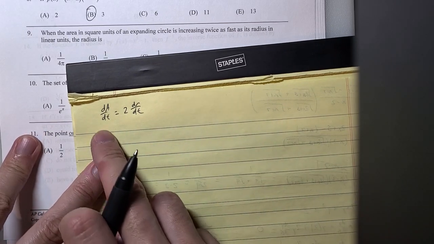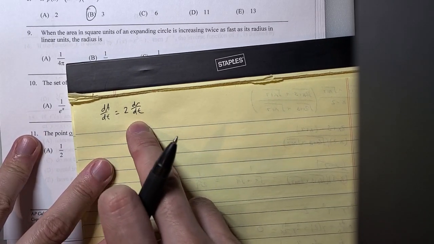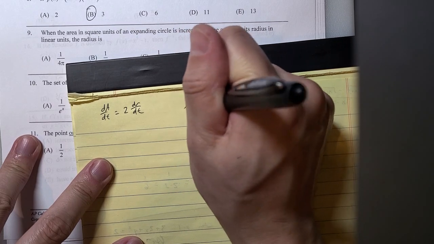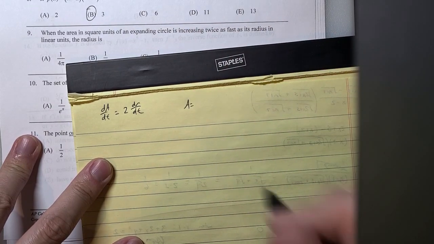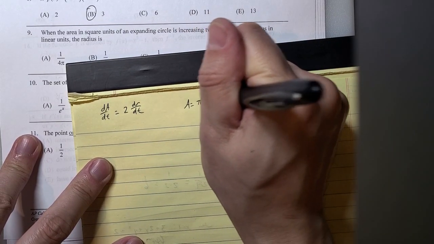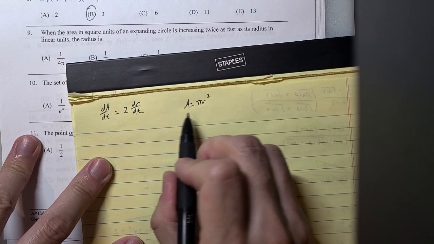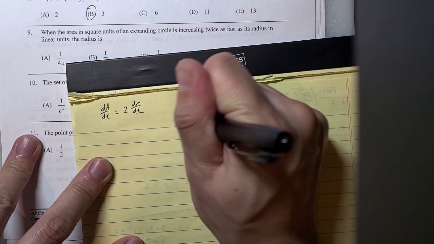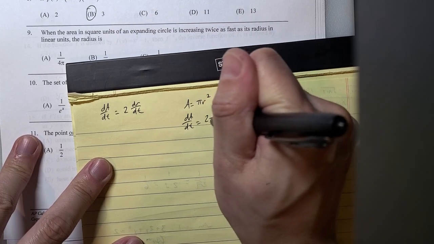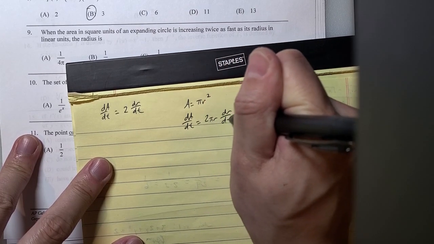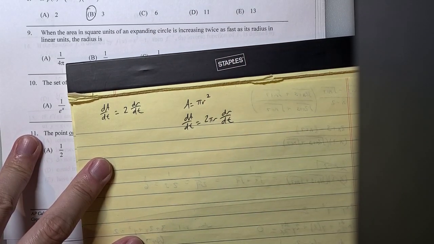Okay, so this is the derivative relationship. Do we need the area of the circle? So area is pi r squared. So if we differentiate this, it'll be dA/dt is 2 pi r dr/dt. Okay.